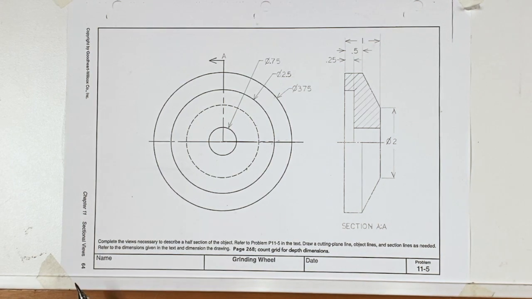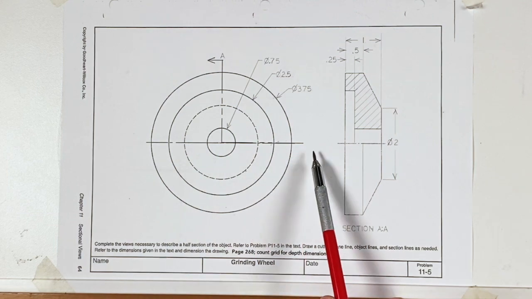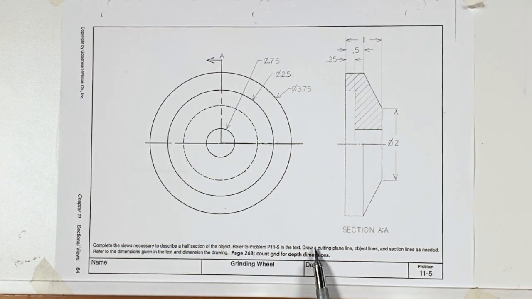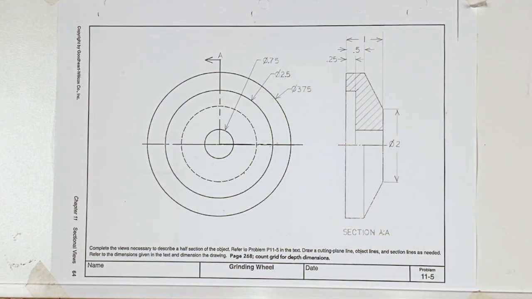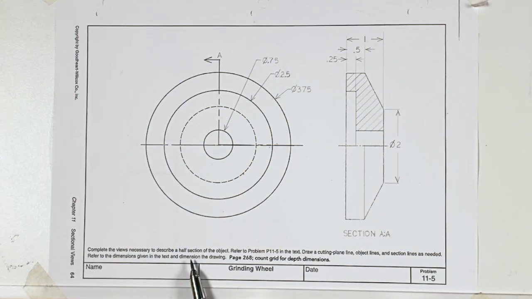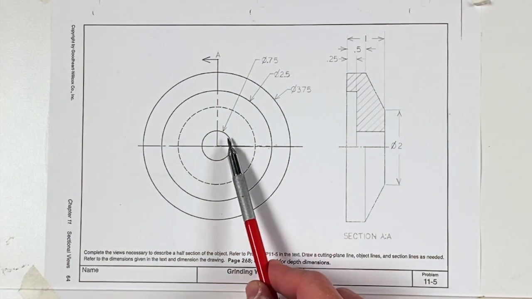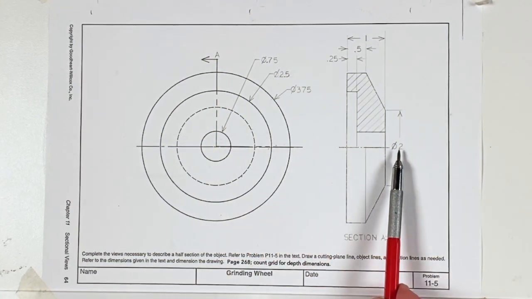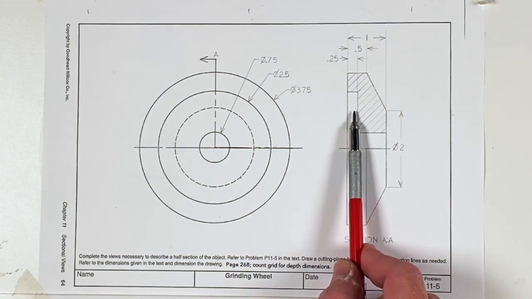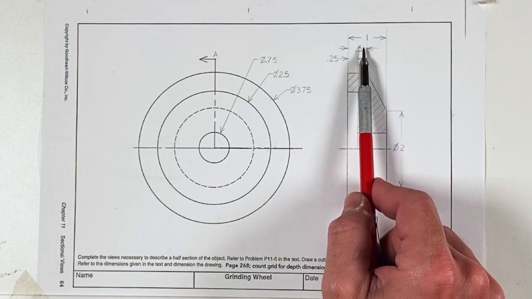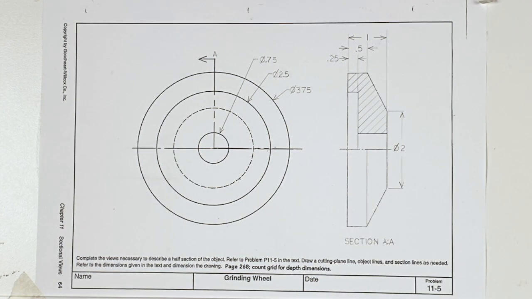So lastly, reread your directions, complete the views necessary, describe half section, got it. Draw a cutting plane line, object lines, and section lines as needed. Dimension the drawing, and now I'm going to look over all of my dimensions to make sure I have everything. I have this diameter, I have that diameter over here, this one. I'm going to work my way left to right. I have this dimension, I have this dimension up here, and I have my overall depth 1. So 11.5 is complete.